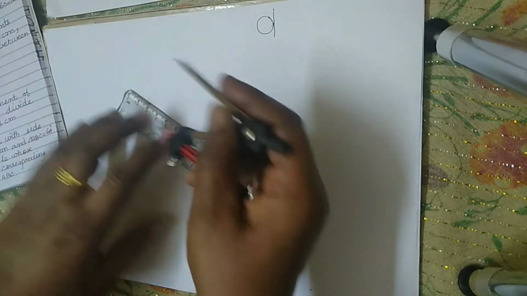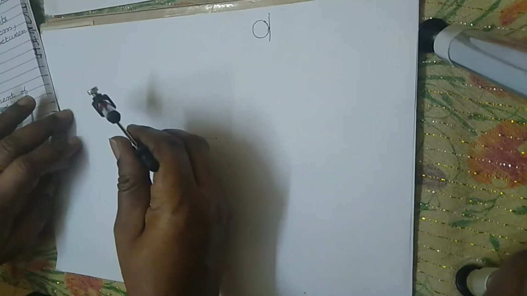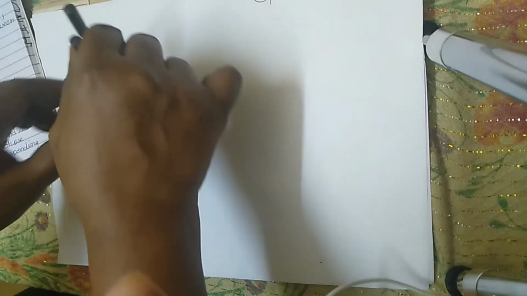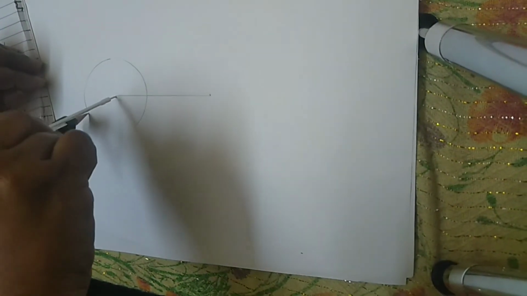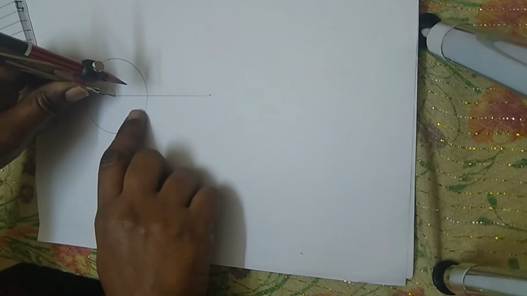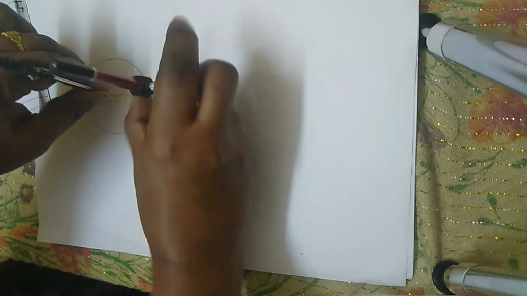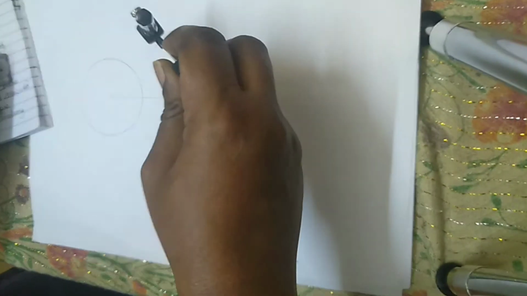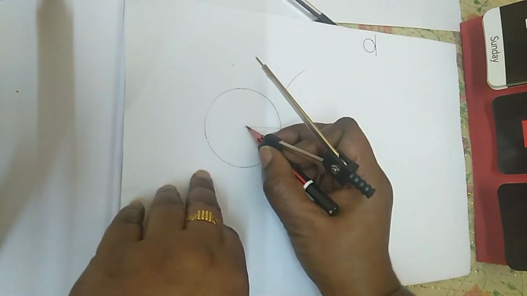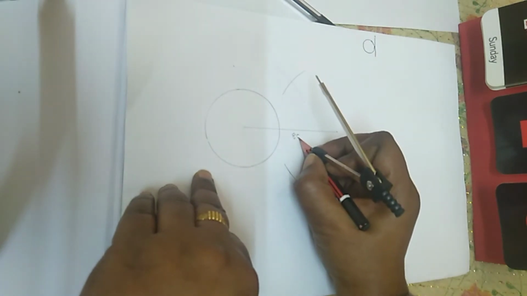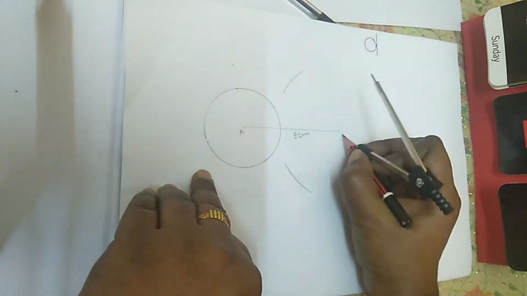So the radius of the circle is 3 centimeters. So we are going to draw a circle for 3 centimeters. Now from this point take more than half of this line. So we are first drawing a line for 8 centimeters. Mark this line as AB.